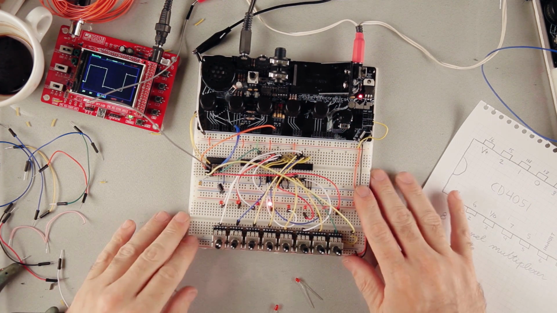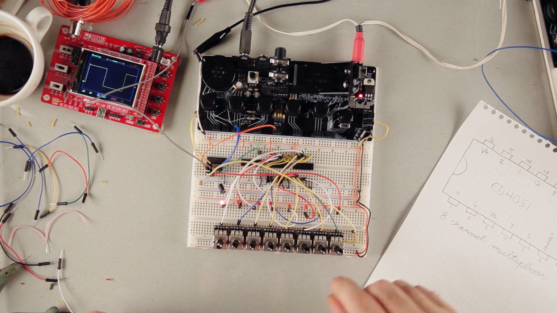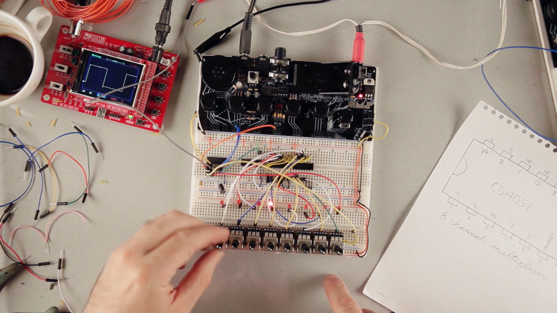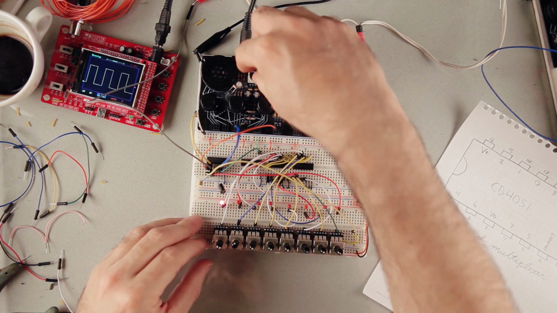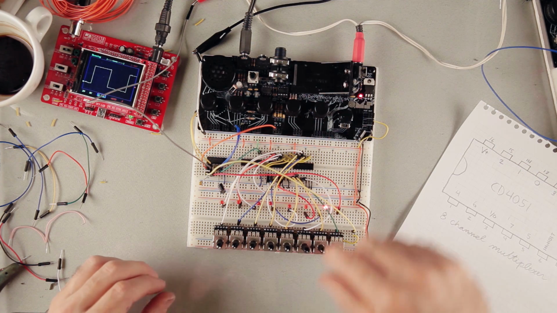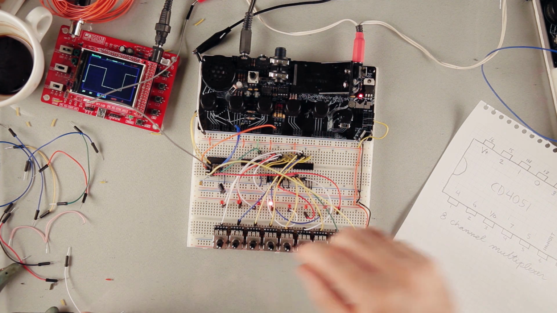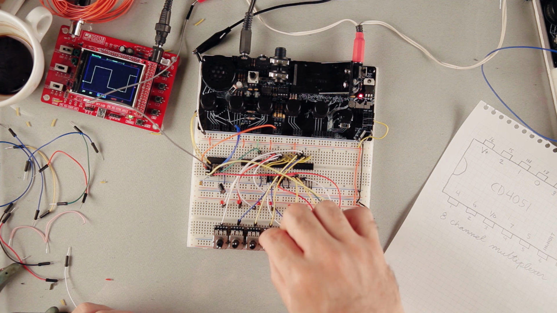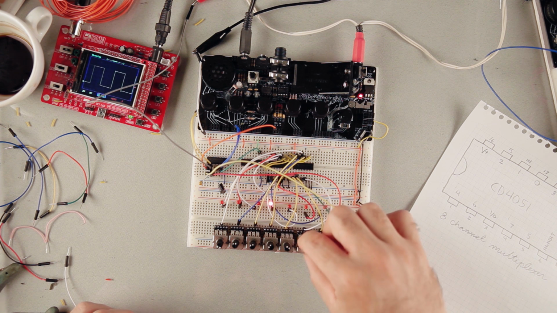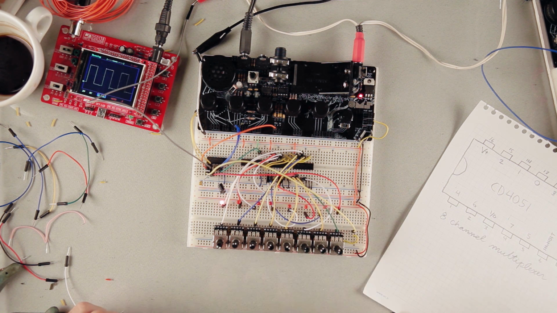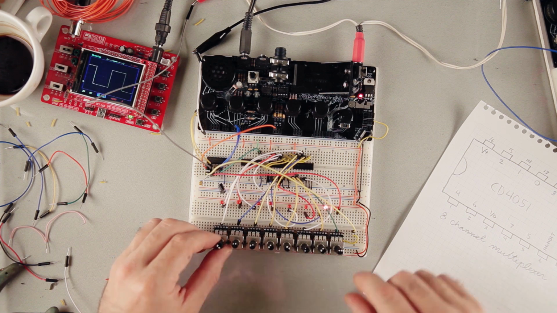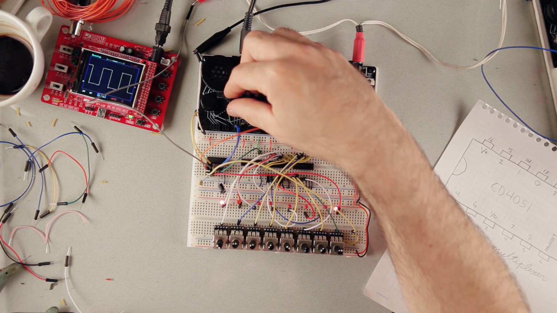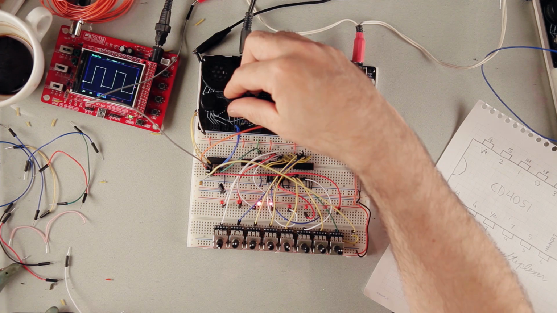So here's the sequencer. You can see it's scrolling across. We can turn up one channel. We can program different melodies. We can change the rate, make it go slower, make it go really fast.